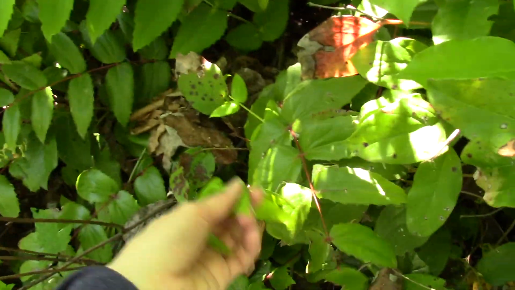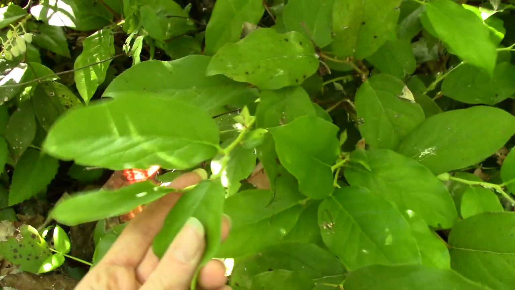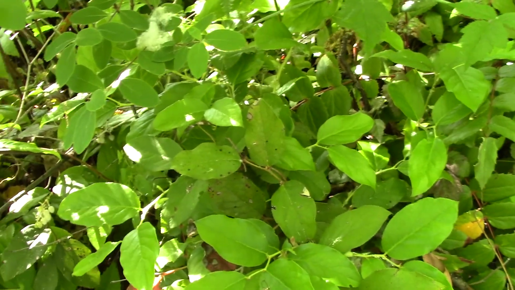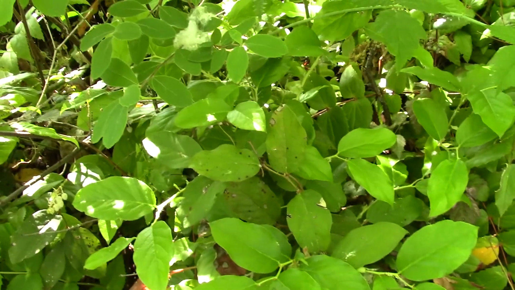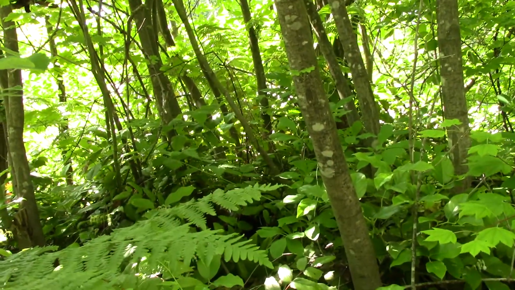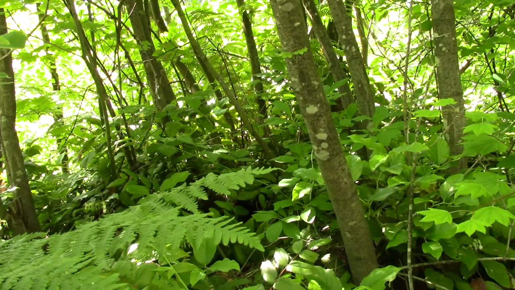Some shrubs are evergreen, but again, they're woody. Usually the dividing line between tree and shrub is if it has one stalk or if it has multiple stems.